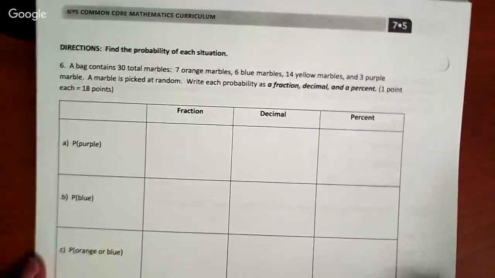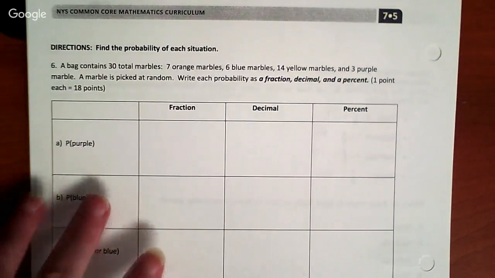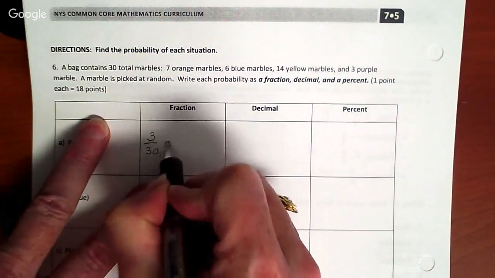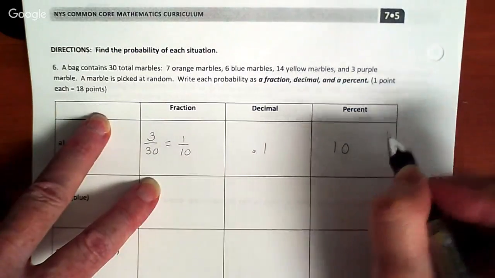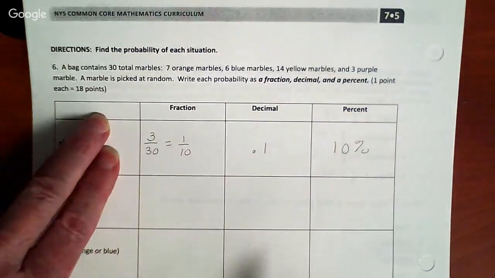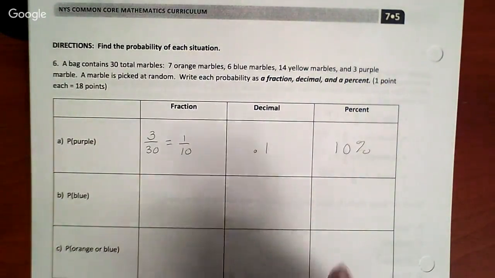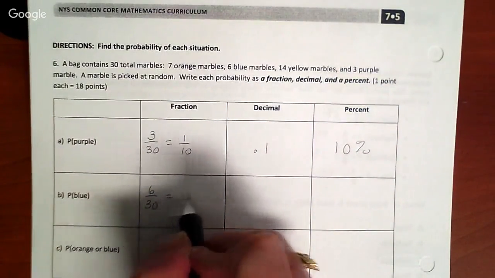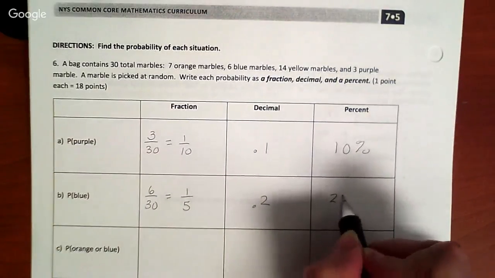As we did these in class today, to have these as a fraction, decimal, and percent. Pulling purple would be 3 out of 30, or 1/10, which would be 0.1 and 10%. Next would be blue, which would be 6 out of 30, 1/5, 0.2, or 20%.